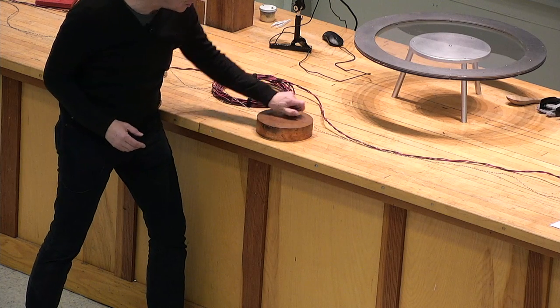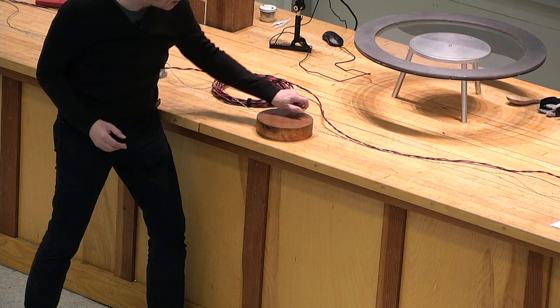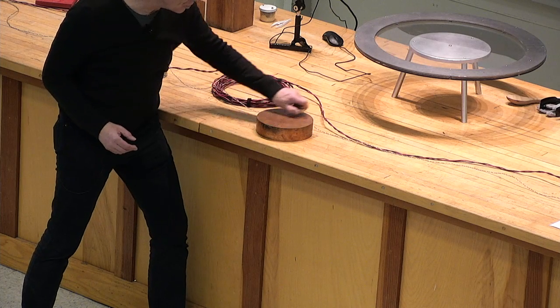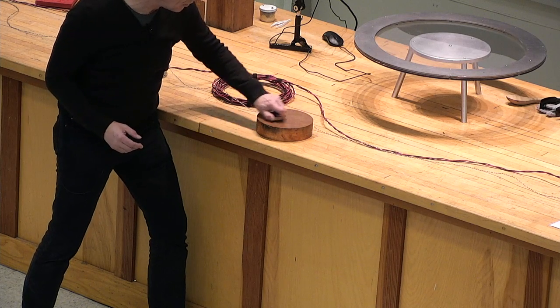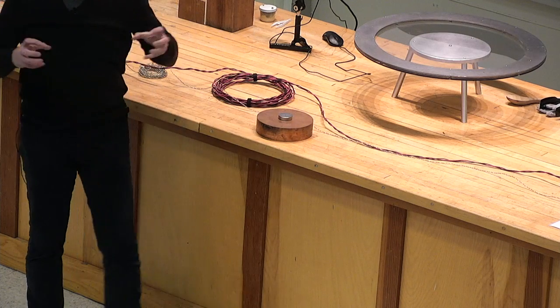This I can't show you because you can't feel what my hand is feeling. But this is hard. It's like I'm dragging something across the surface, and it's rubbing like crazy, although it's not touching. There's a huge interaction between those two.